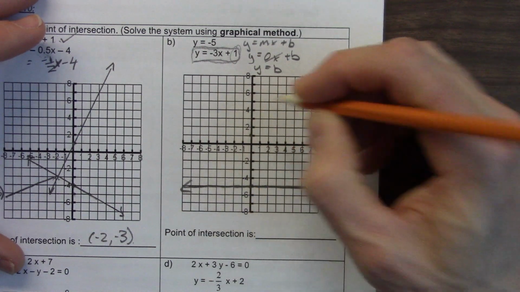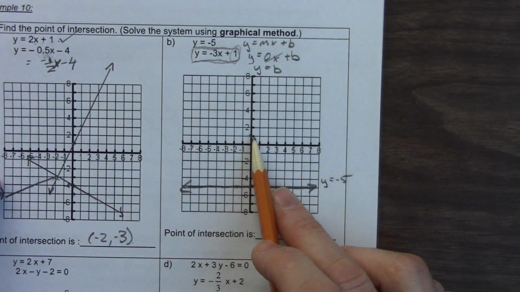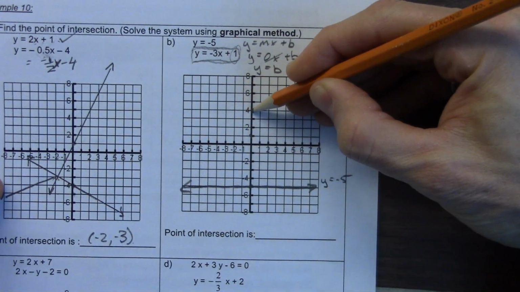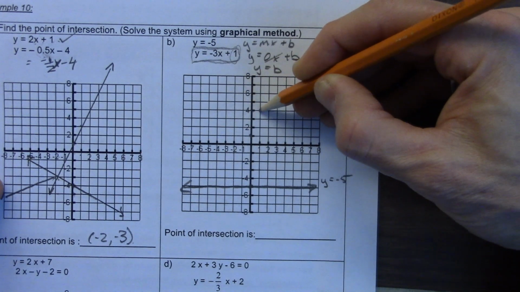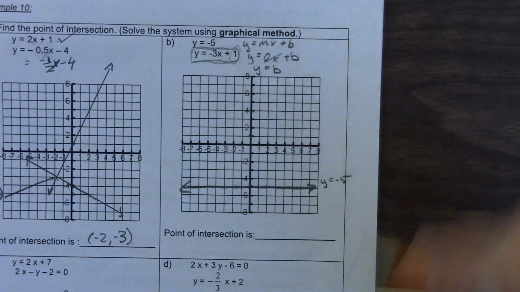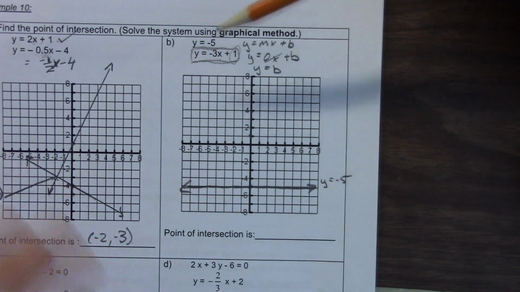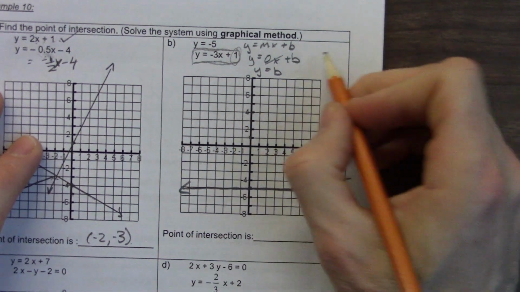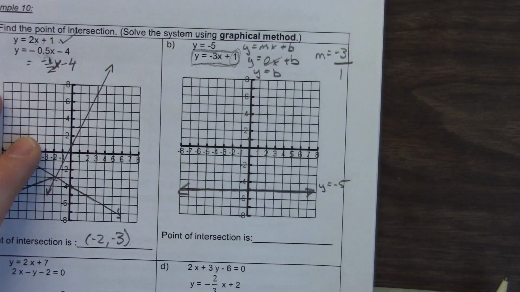Good. Now, what am I going to rise and what am I going to run? I'm going to rise 3. If I rise 3, 1, 2, 3, what am I going to run? 1. Which way? Not right. Why is that wrong? You didn't take into consideration the negative sign here, Douglas, right? This is my slope. My slope, Douglas, is negative 3, okay? We know that's also negative 3 over 1. Same thing.